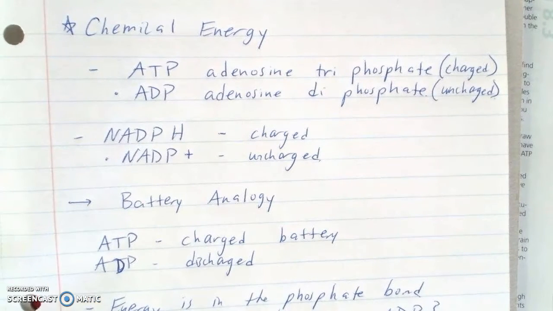So how do we go about charging this molecule which carries energy? Well, basically we add a phosphate group. ATP is adenosine triphosphate, with 3 phosphate groups, and ADP is adenosine diphosphate, with 2 phosphate groups. The chemical energy is stored in that 3rd phosphate bond.